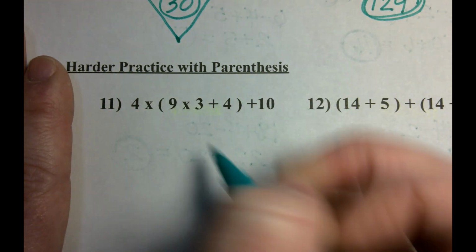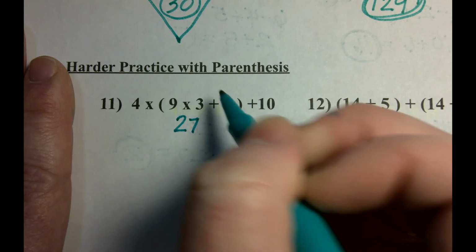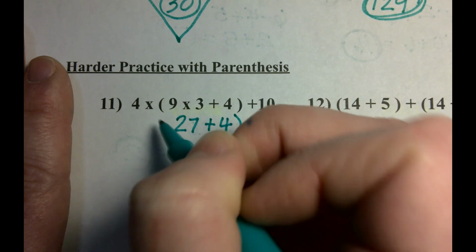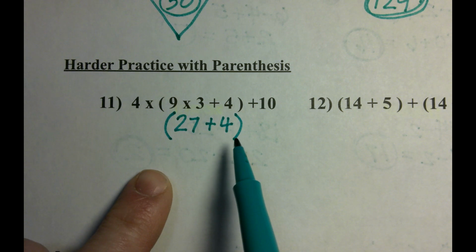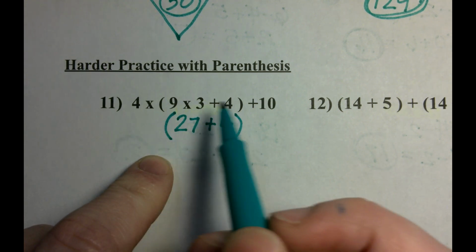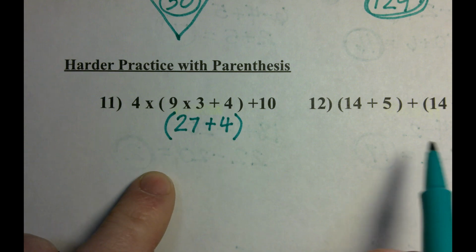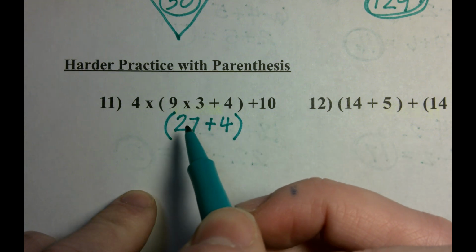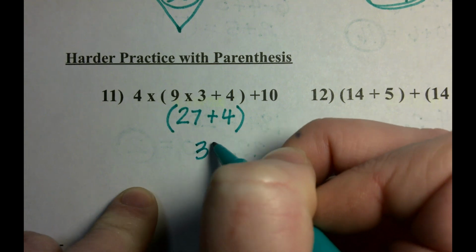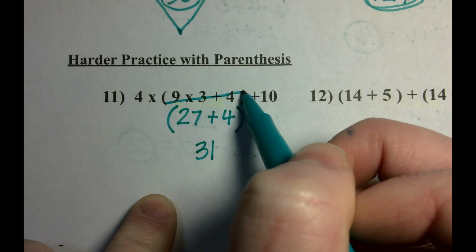What is 9 times 3? 27. Now, I'm going to bring down my plus 4, and I am still inside parentheses. We don't get rid of the parentheses until we don't have any more operations inside. So now, what is 27 plus 4? 31. We're done with that.